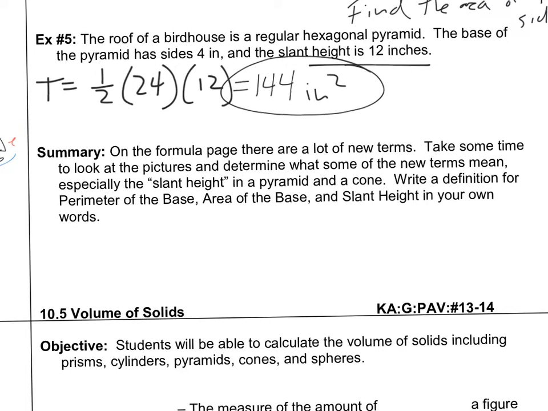It says, for the summary, on the formula page there are a lot of new terms. Take some time to look at the pictures and determine what some of the new terms mean, especially the slant height in a pyramid and a cone. Write a definition for perimeter of the base, area of the base, and slant height in your own words. So I want you to define those 3 terms in your own words. And you also might need to think about what do we mean by base. I talked about that in the notes, but hopefully you can describe that back to me. And then in addition to that, don't forget to add in a question that you have.